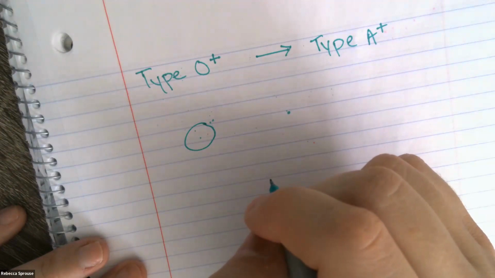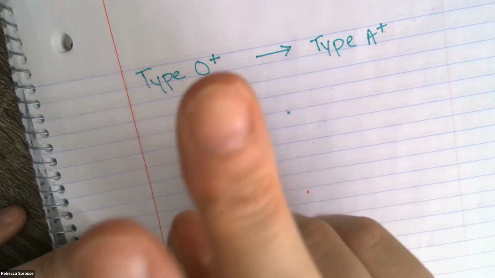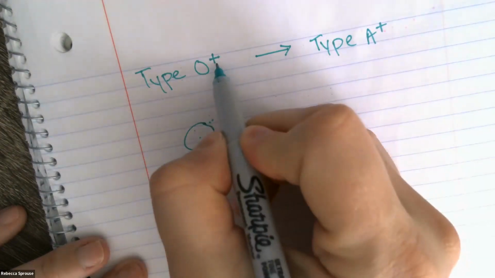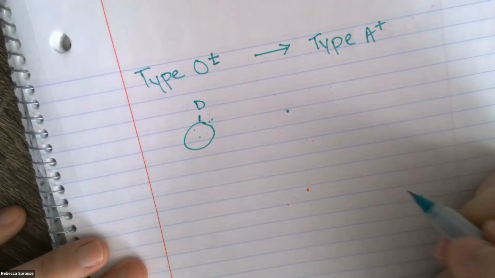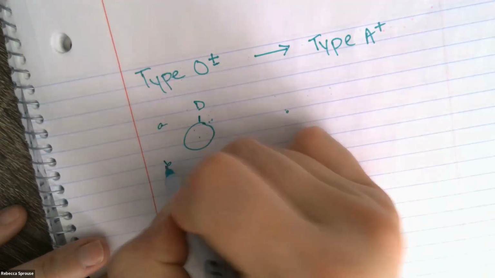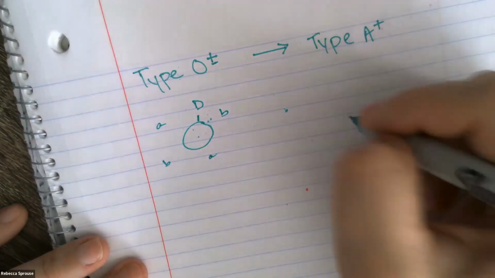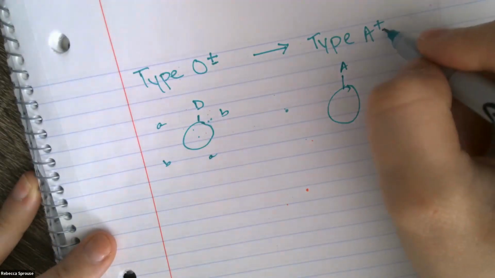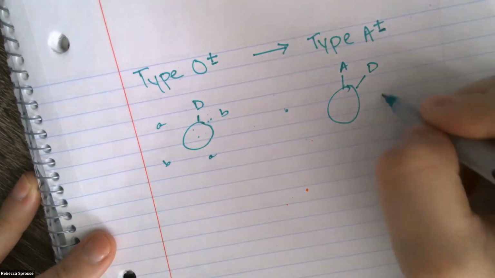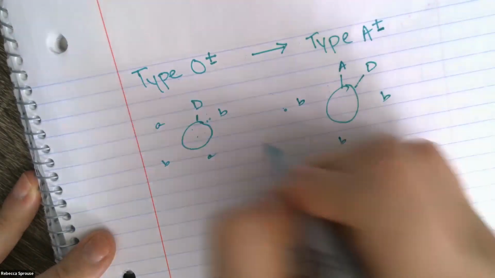What do we have on the surface? We don't have A, we don't have B, but this antigen is inherited. So we do have D. Okay, but we have A's and B's in the plasma. How about type A? A and B in the plasma. Okay.